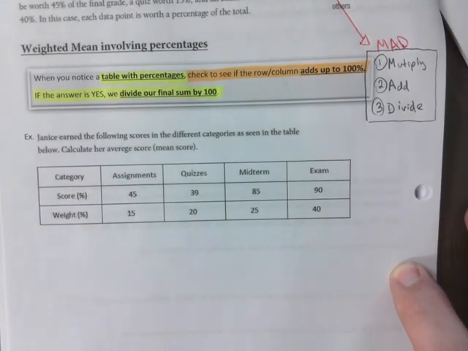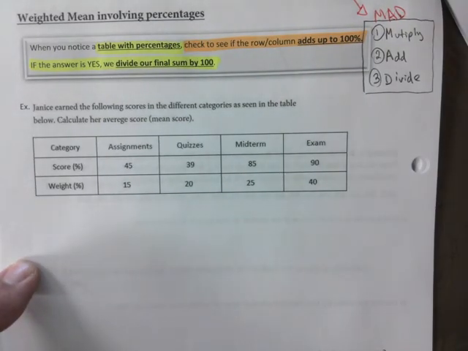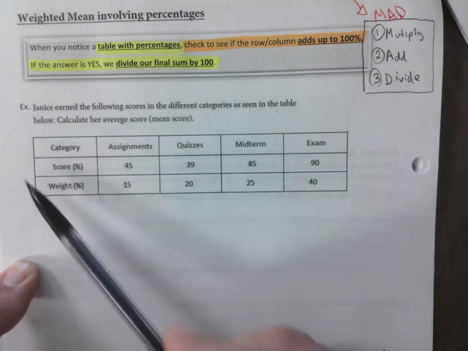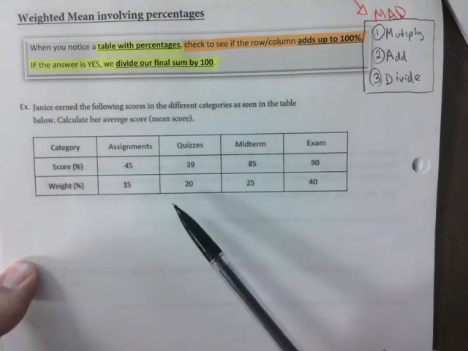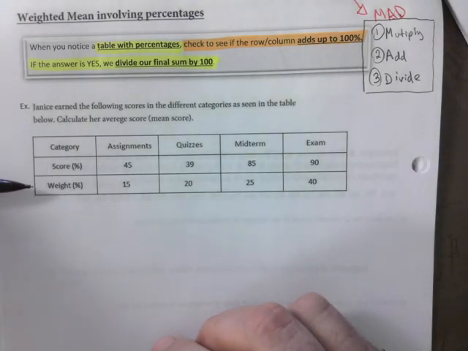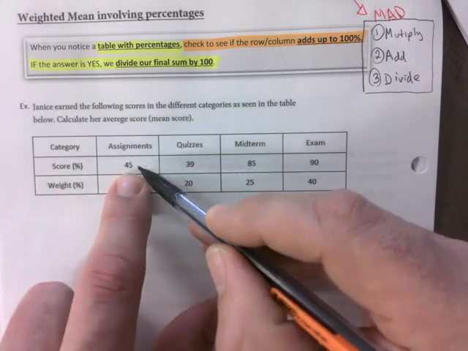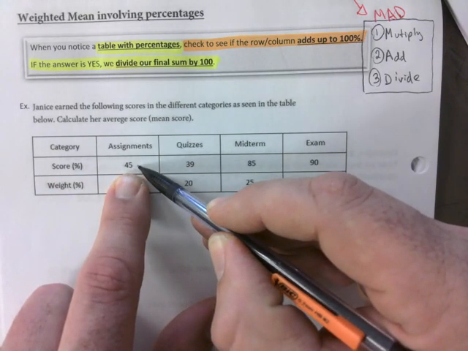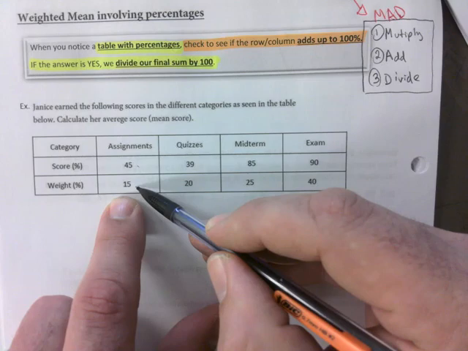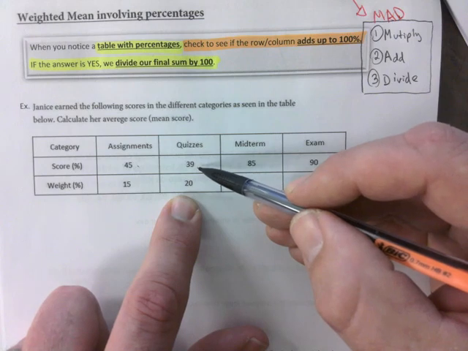So here it is. Here's the first example. This is a table. And notice that in particular it's got two different categories. So it says assignments, what your score was, 45%. Oops, didn't do so well. And the weight is 15%. Quizzes, score 39 overall. Oops, not so well, right?